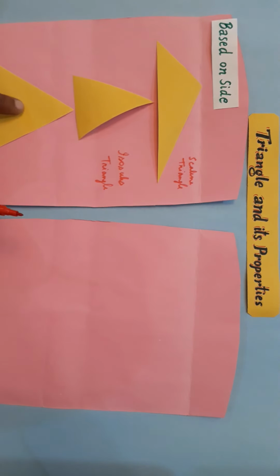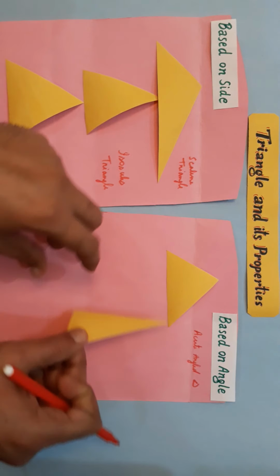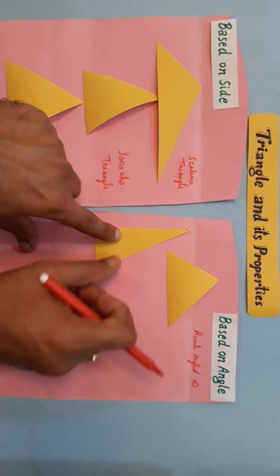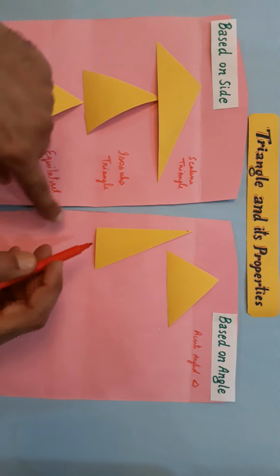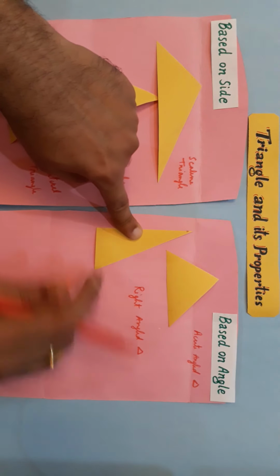Now let's talk about the other kind of triangle, and that is the right angled triangle. In this you observe that one of the angles is 90 degrees. So this is known as a right angled triangle.